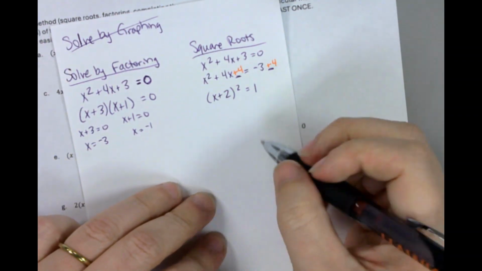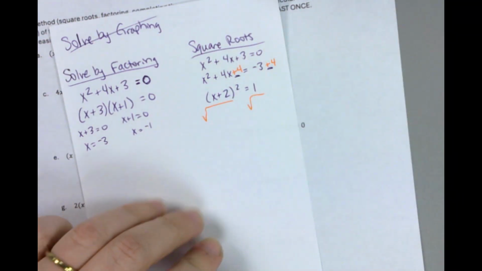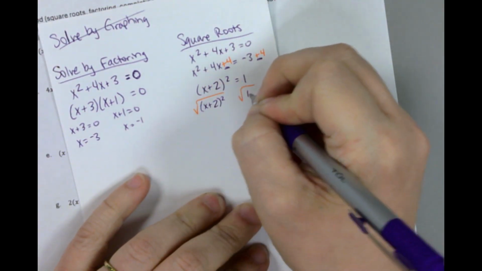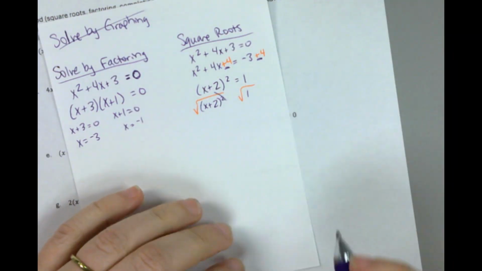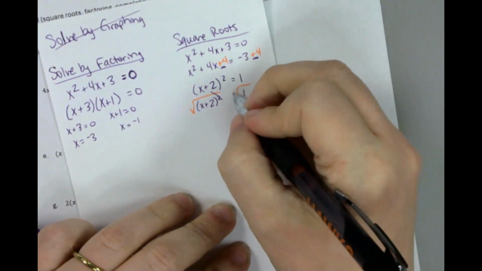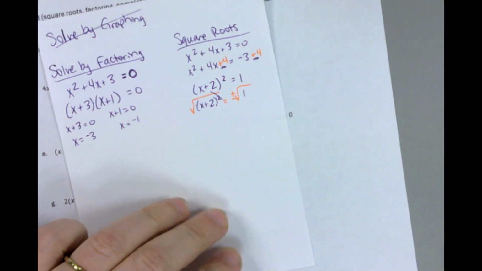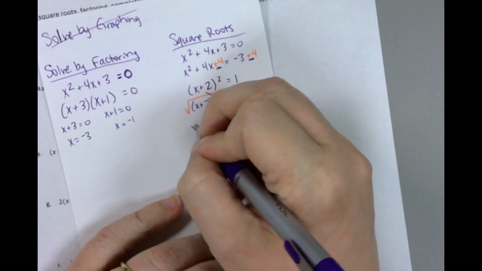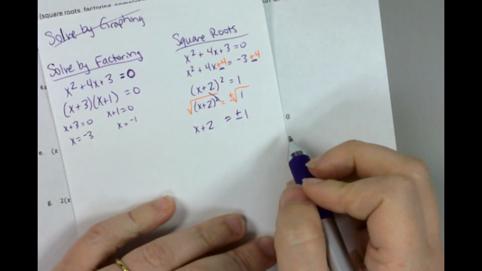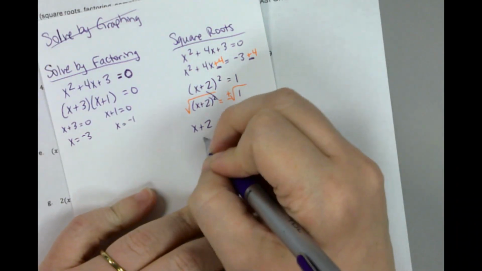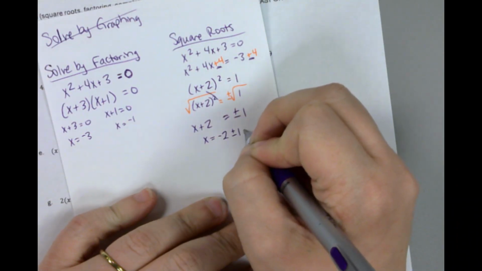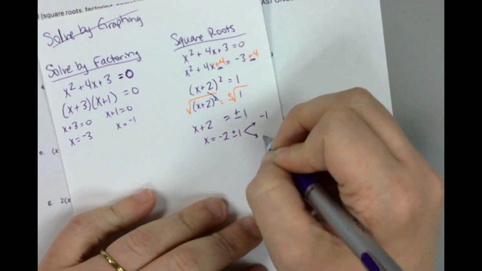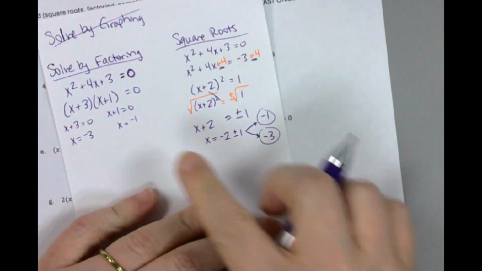Now that I have this, I get to take the square root of each side. Square root will cancel out the squared. I also need plus and minus here. The square root of 1 is 1, so I have positive and negative 1. x plus 2 equals positive and negative 1. So I subtract 2, x equals negative 2 plus or minus 1. I've got negative 2 plus 1 is negative 1. Negative 2 minus 1 is negative 3. Hey, look, same answers, obviously.